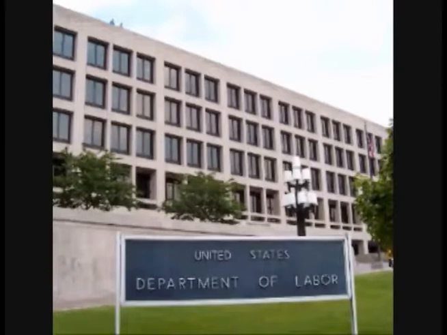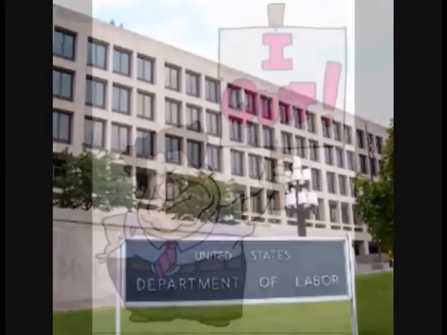Unemployment statistics are reported by the Department of Labor. There are several unemployment reports from the Department of Labor, as well as other sources that we will cover in the section on economic data.